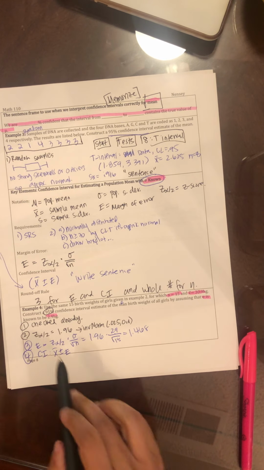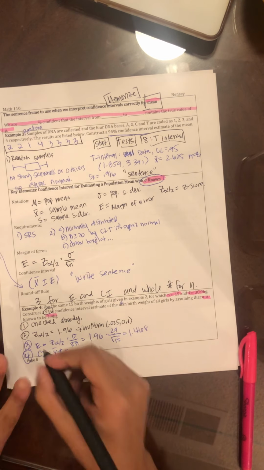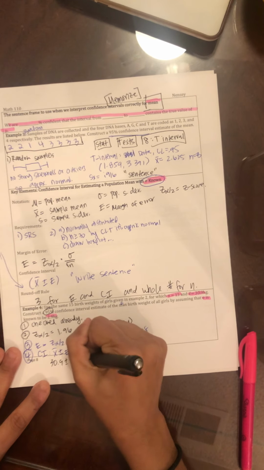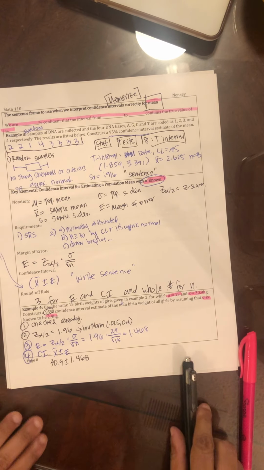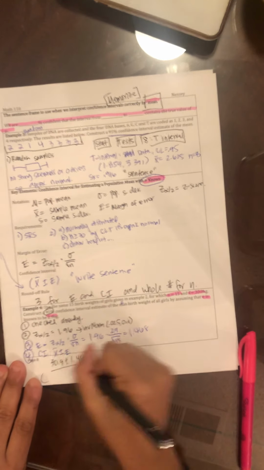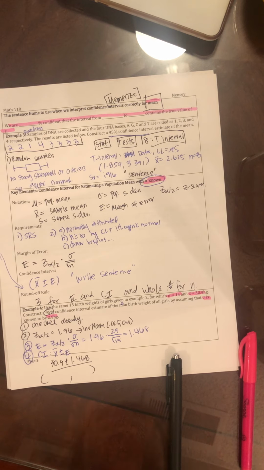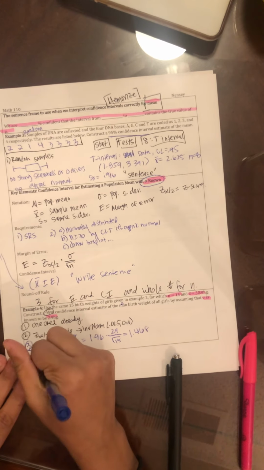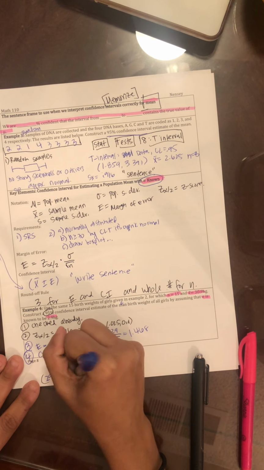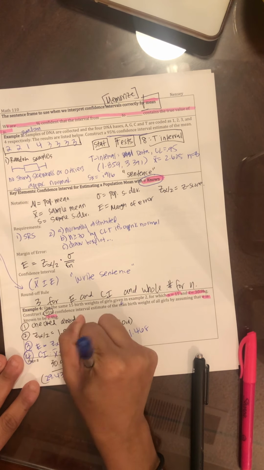Okay, so what's my X bar? Well, I gave it to you as 30.9, and you have 1.468. You can't leave your answer like that. You actually have to calculate it, so we want your answer out in a parentheses version. I already did the math. We got 29.432 and 32.368.